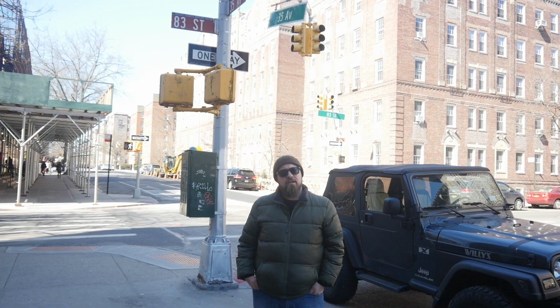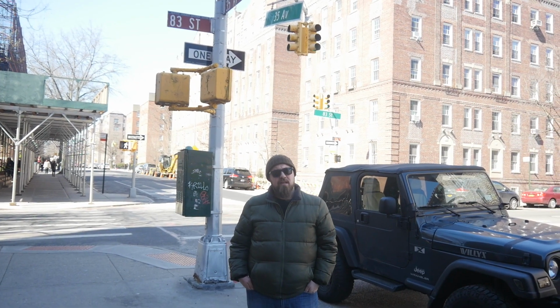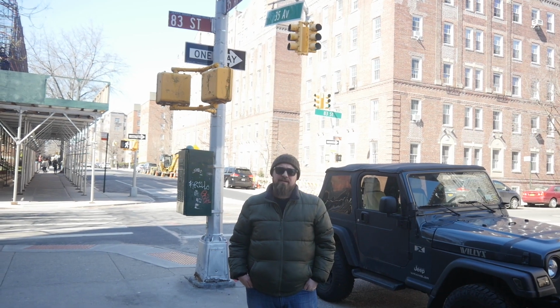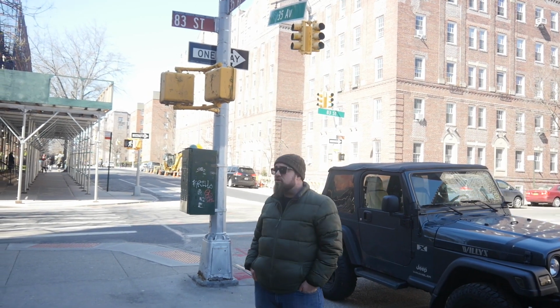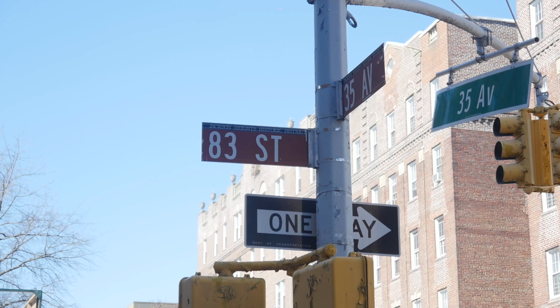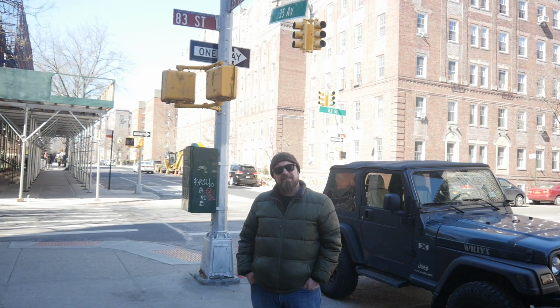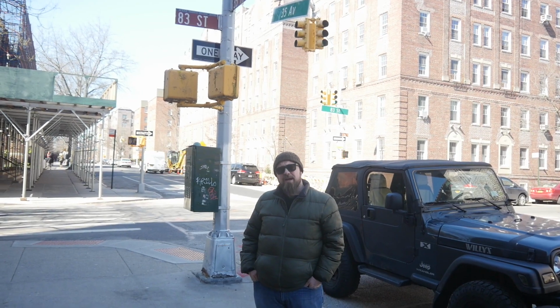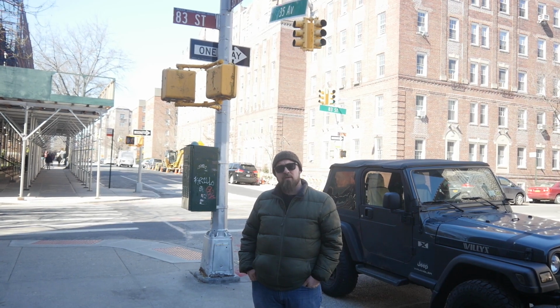Right now, we're in the heart of the historic district in Jackson Heights. One cool feature and way you can identify historic districts is by looking at street signs. You'll notice behind me, the street signs are actually brown instead of green. So anytime you see brown street signs, you know you're in a historic district.